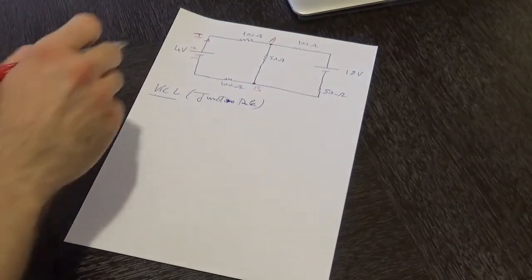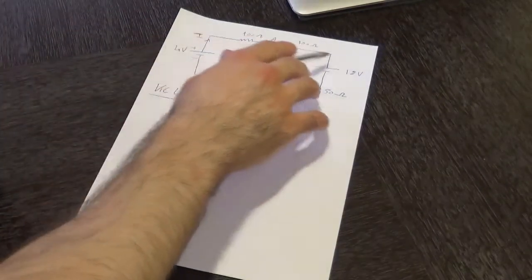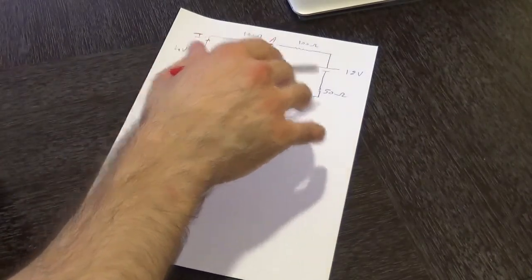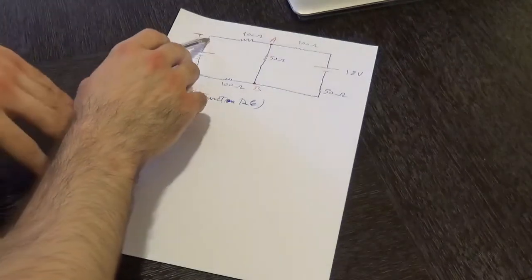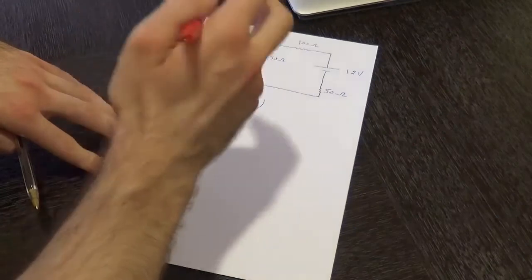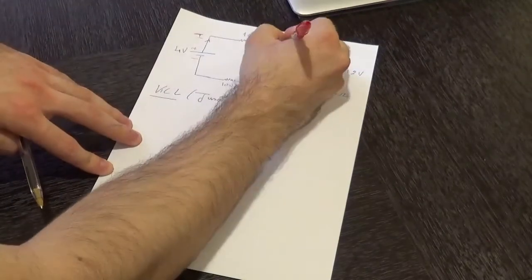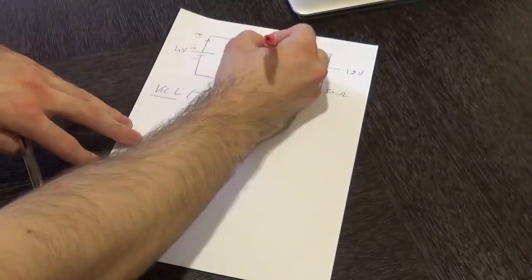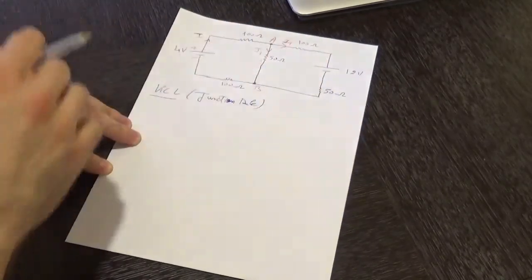So now, after identifying the direction of the current, we are going to be distributing the currents across each electrical element. Over here, that main current I, once it reaches node A, is going to be divided into two different currents: current I1 across the 100 ohm resistor, and another current I2 across the 50 ohm resistor.